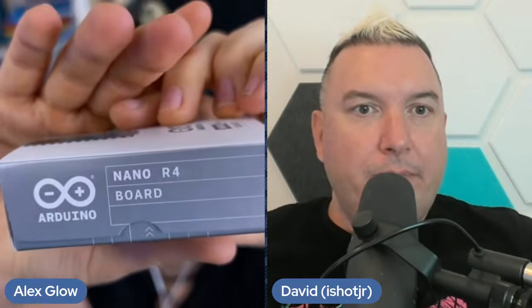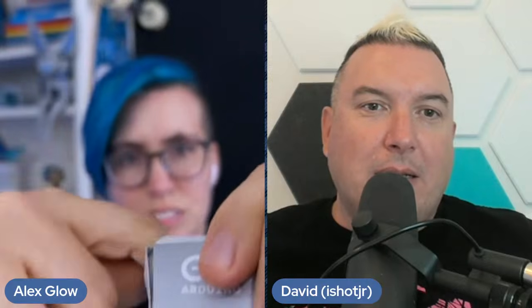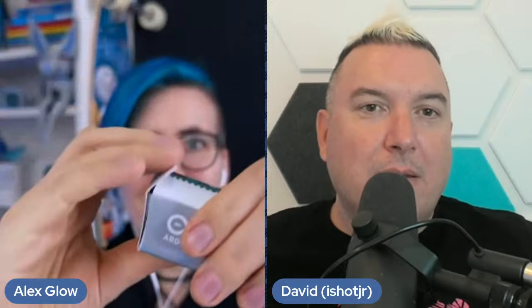So I just noticed that on my R4 board, it's got a similar situation going on, but I can also open it from the sides, I think. I tried it, man. It's not easy. I don't like it. It's not easy. Oh no, it's also glued. Oh yeah, that's what I'm saying. Oh, I see what you mean.